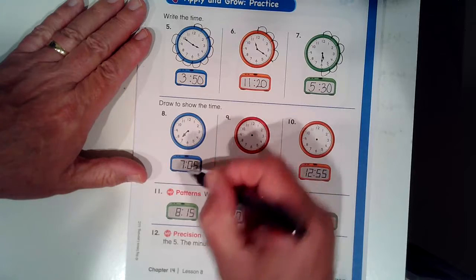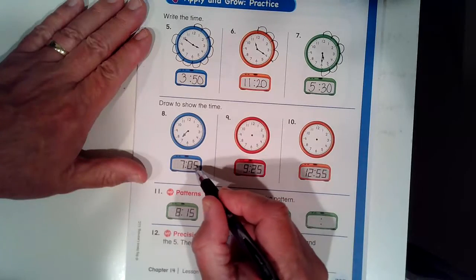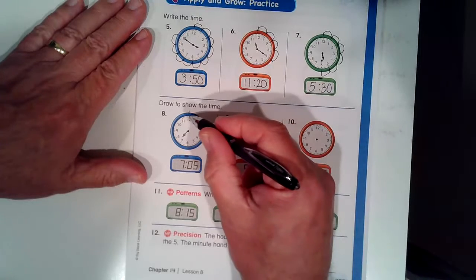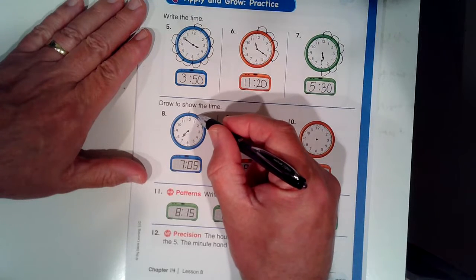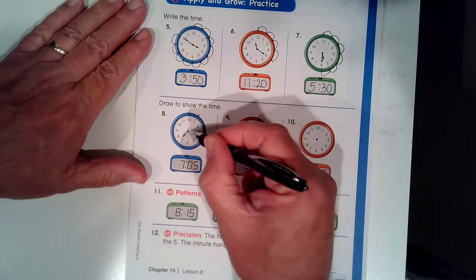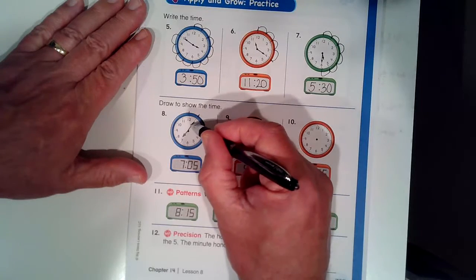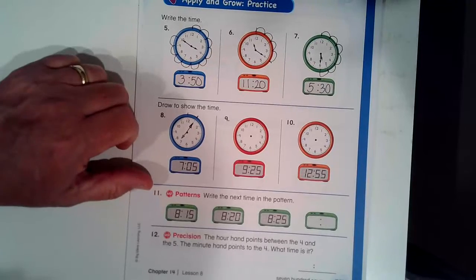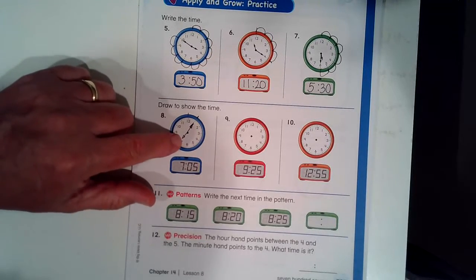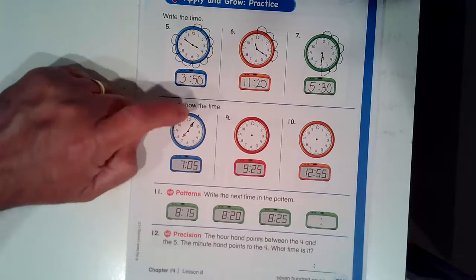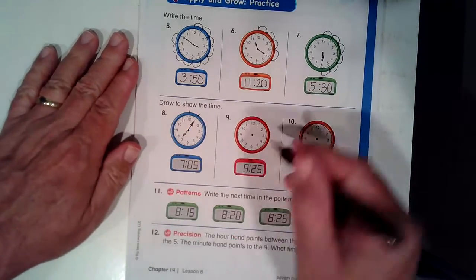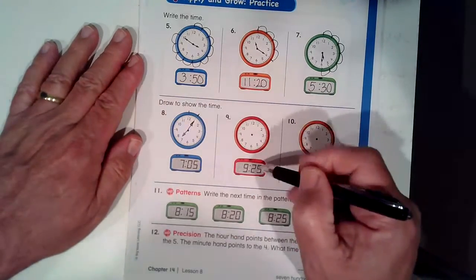And then my minute hand is going to be 5 minutes past the 12. So 5 minutes is just one set, so it should point right there. So there is my minute hand, right? A short hand that points to the hour, a longer hand that points to the minutes. 7:05.